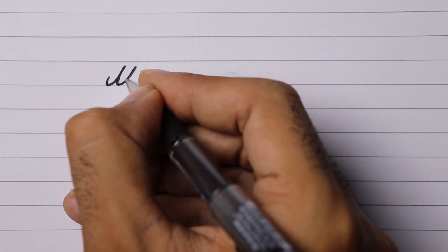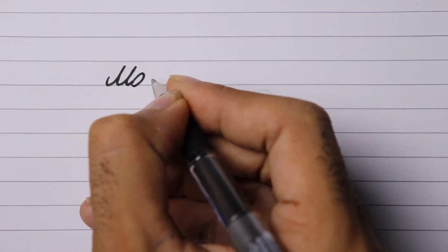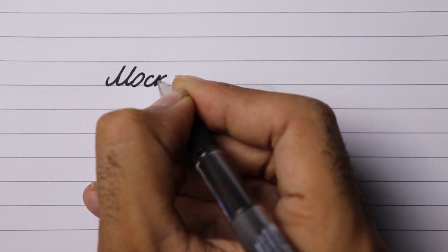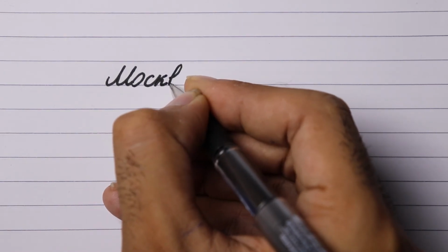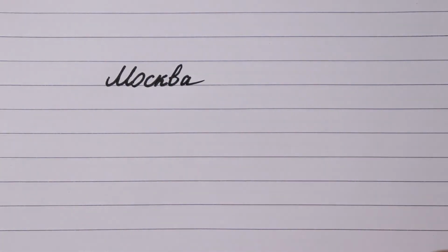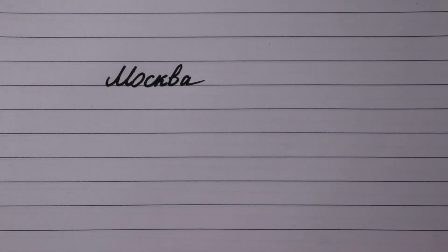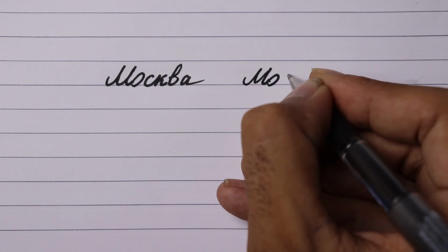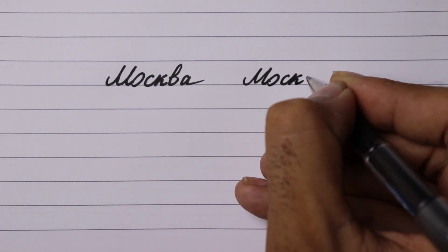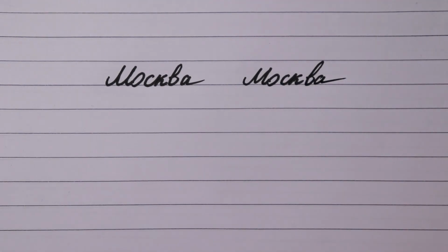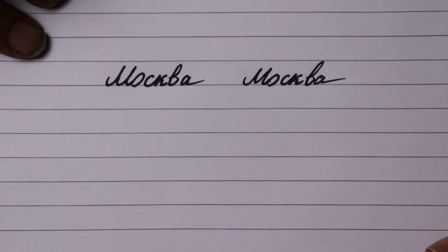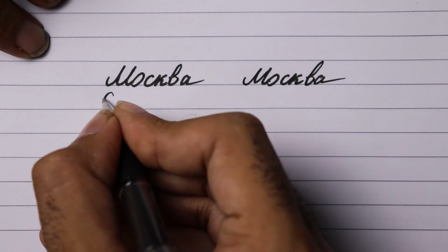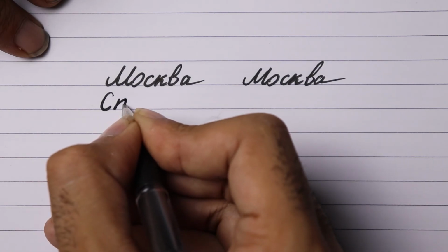Well, we shall begin with the name of the Russian capital. Moskva. Let's do it one more time. Moskva. And the Russian people are big lover of sport.